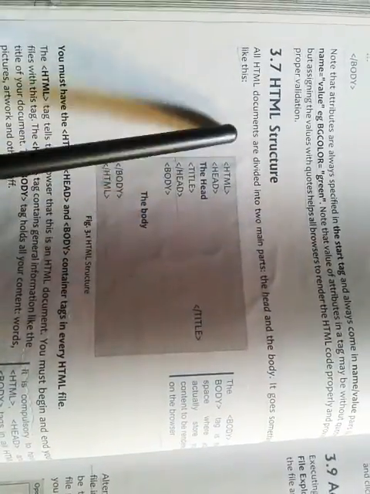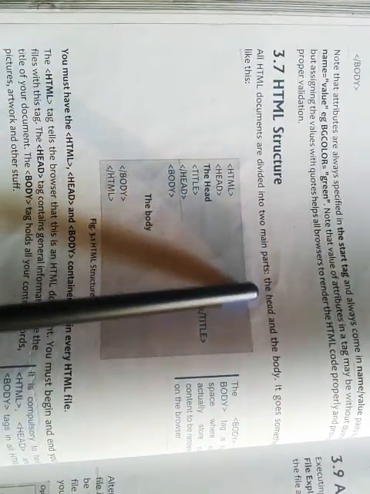Now the HTML structure: how does this HTML structure work, how do we write it? First of all we have to open the HTML and then close the HTML. Then it has two parts. The first part is head. All HTML documents have two parts, the head and the body. So first is head. When head opens, then head also closes.